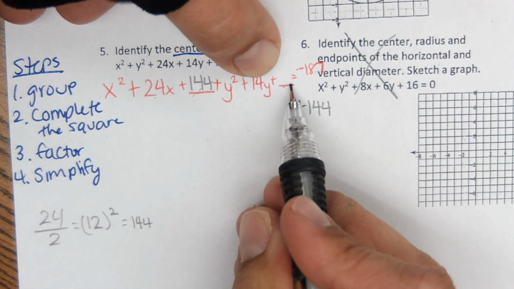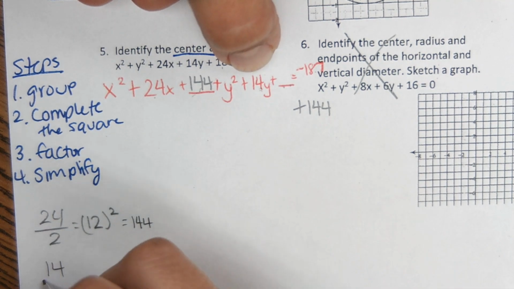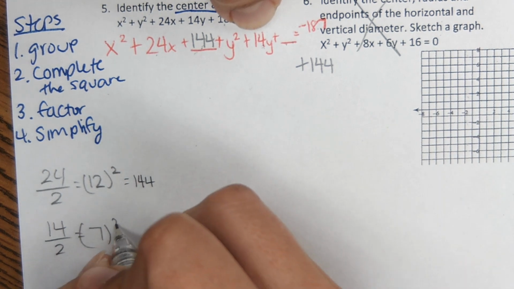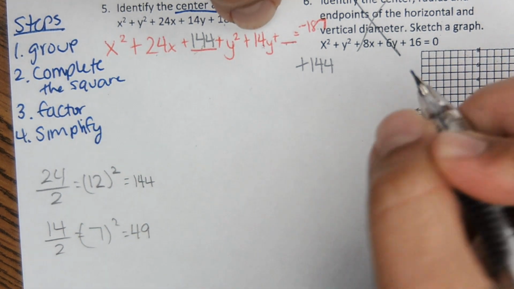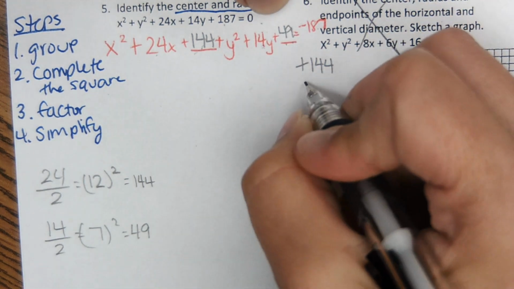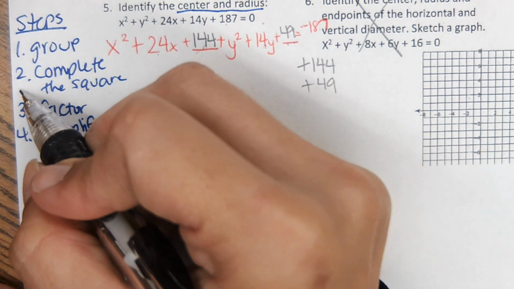Okay, and then for this blank, we're going to do the same thing. We're going to take this middle term, the b term, divide it by 2, and then square it to get 49, and that's what goes in this blank. And whatever we add on this side of the equation, we have to add over here. Okay, so that was the completing the square step.